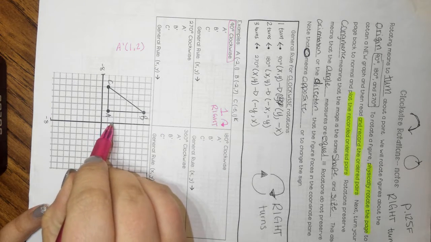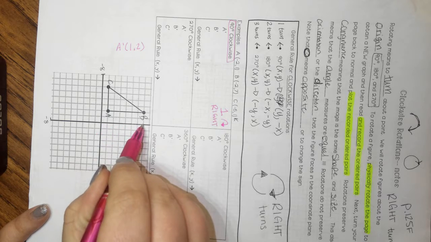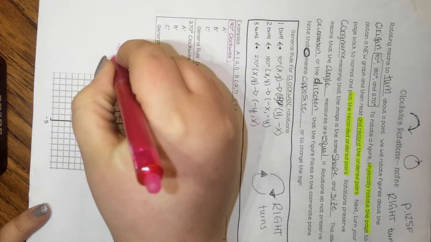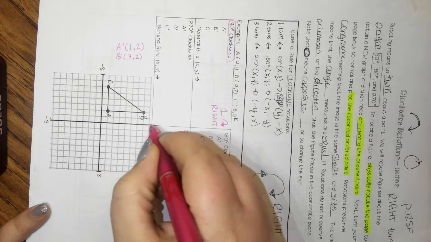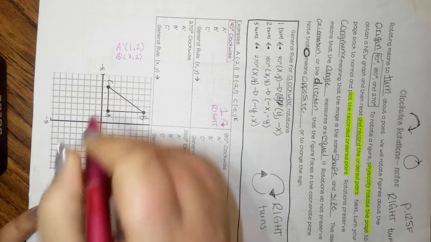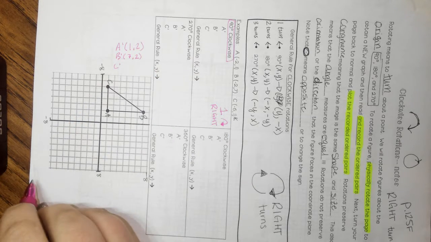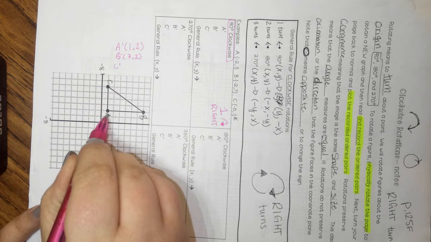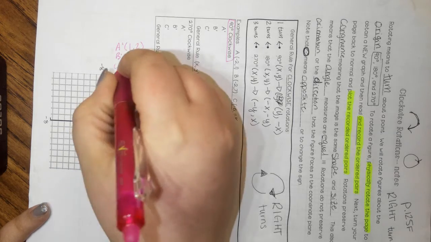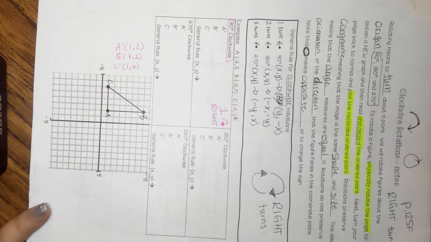B is at 1, 2, 3, 4, 5, 6, 7, so B prime is at (7, 2), because I had to go to the right and up. And C prime is located at 1 to the right, and then up 1, 2, 3, 4, 5, 6, so (1, 6).